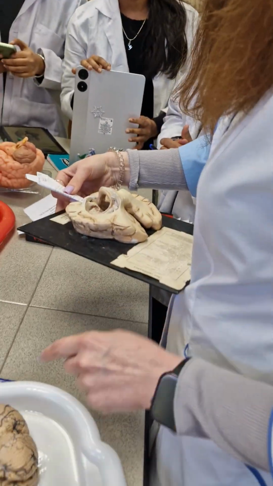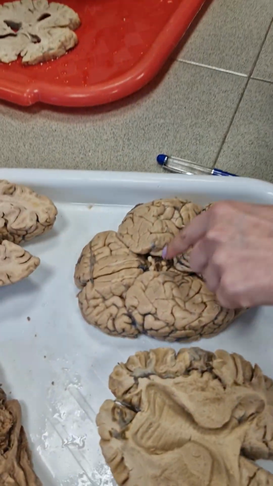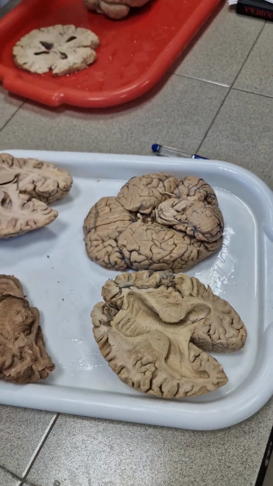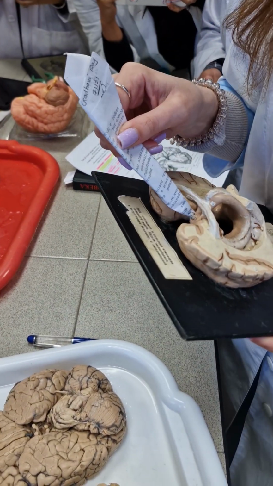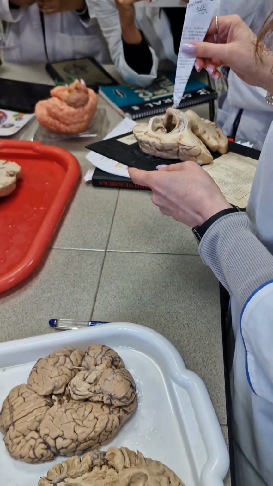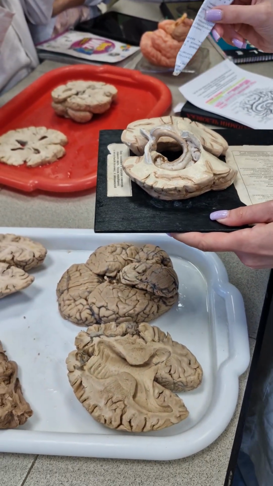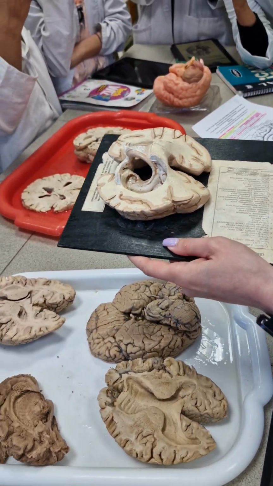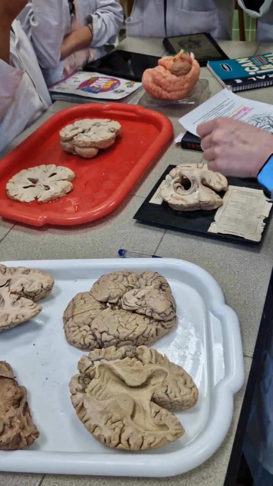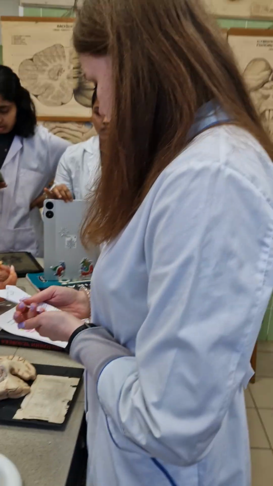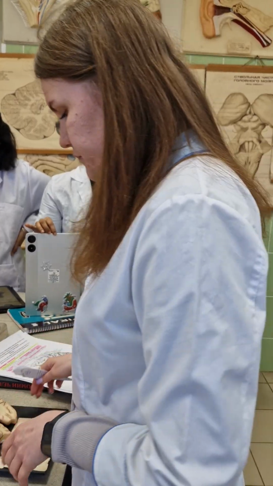Corpora mammillaria, then the columna fornicis, corpus fornicis, and two crura fornicis, and then they make the hippocampus. The hippocampus is an elevation. Understand this?